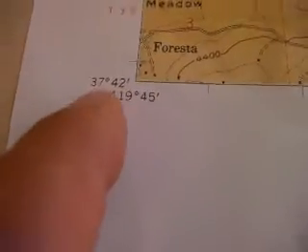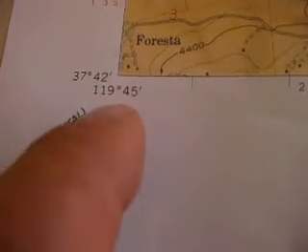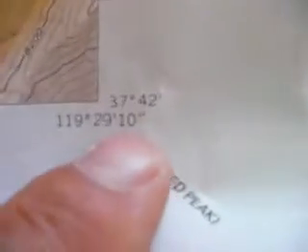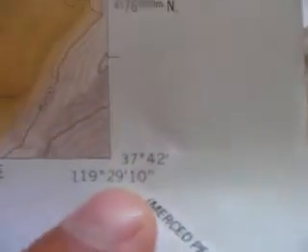We're in the northern hemisphere. Go all the way over there and look at it. It didn't change, okay? So that's the latitude line. But now this vertical line, 119 degrees and 45 minutes, is this line. That won't change. It's a vertical line. That's longitude. That's west. So you go over here, and you are at 119 degrees, 29 minutes, 10 seconds. That's the vertical line right there. So now we know all 4 corners of the map.